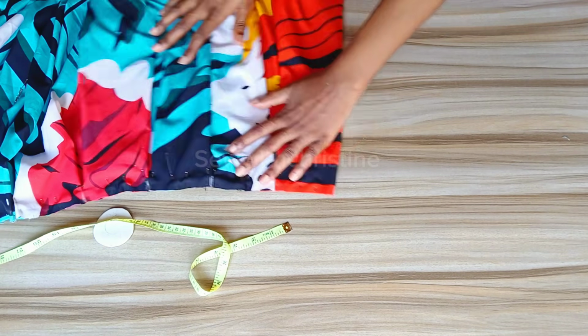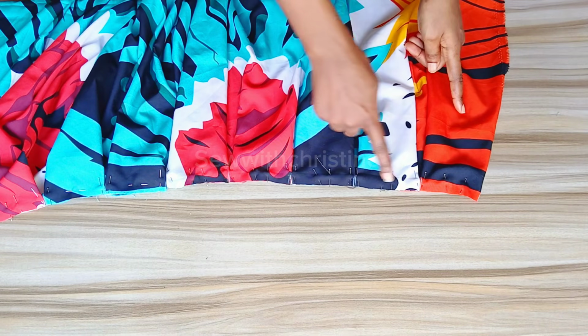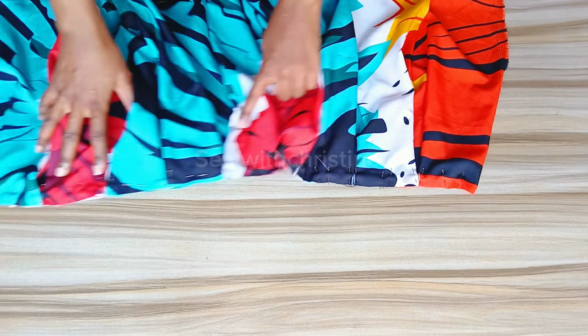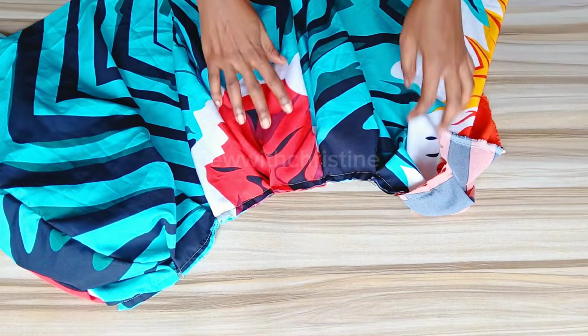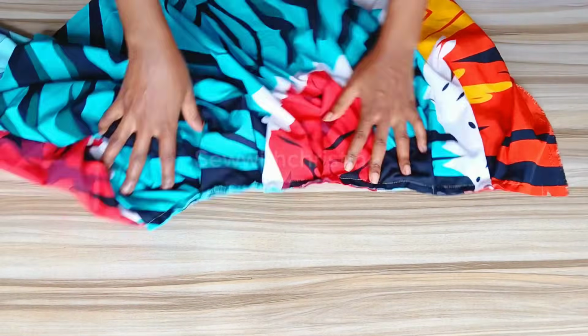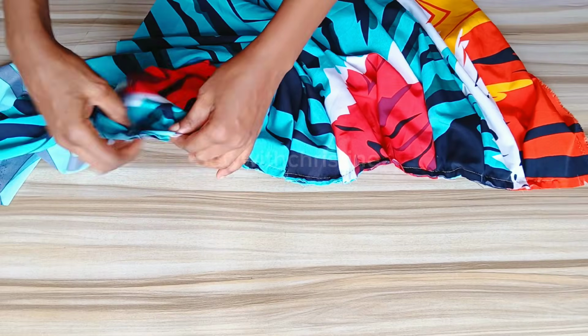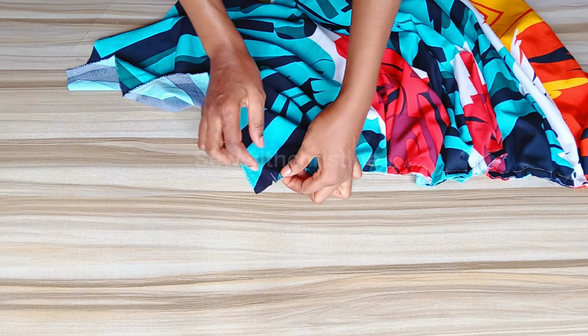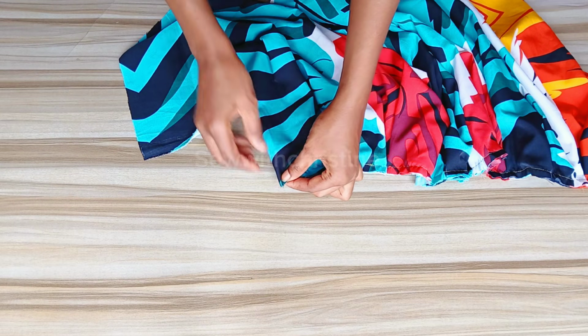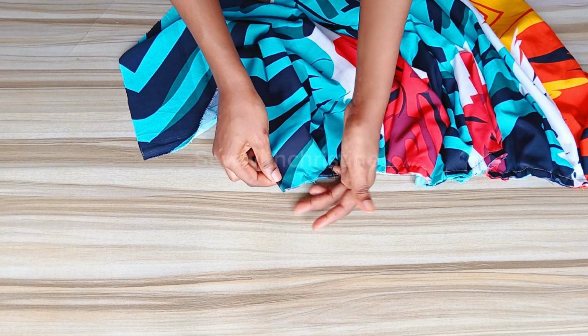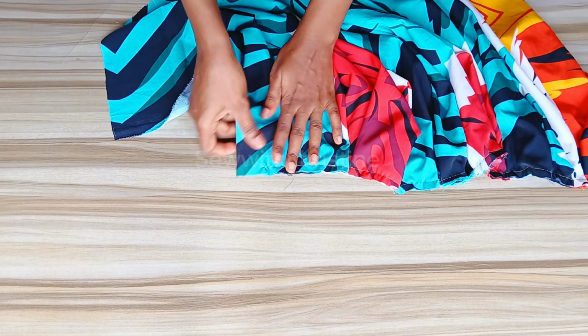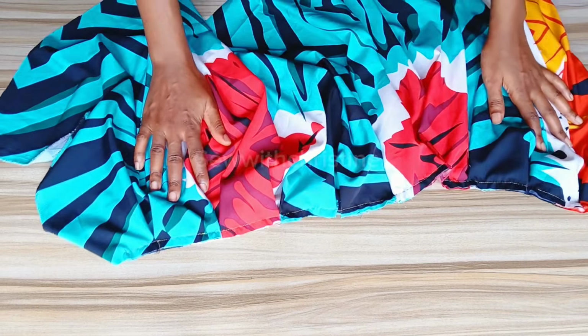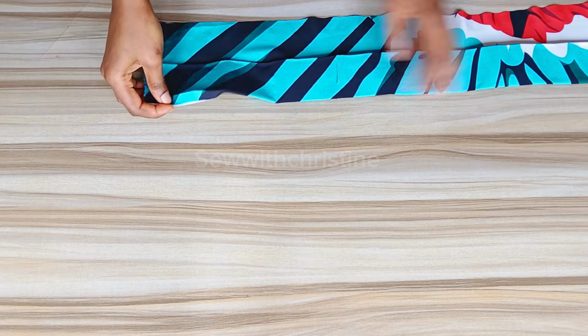Alright, after pinning, I'll go ahead now and stitch the waistline so that I can take out my pins. And this is it guys, I am done stitching the waistline. While I stitched, I removed the pin from the zipper allowance. I don't want to stitch that part in, so you can see that part is hanging free. When you're stitching yours, ensure you don't stitch the zipper allowance. You should take out your pins from the zipper allowance before you stitch the waistline.